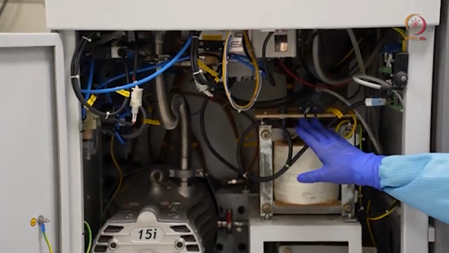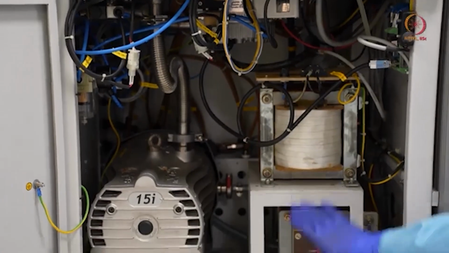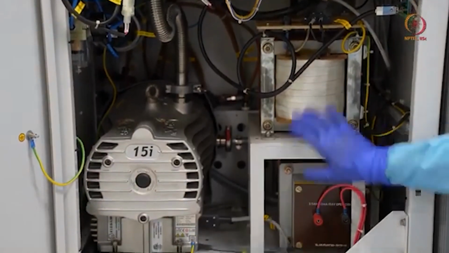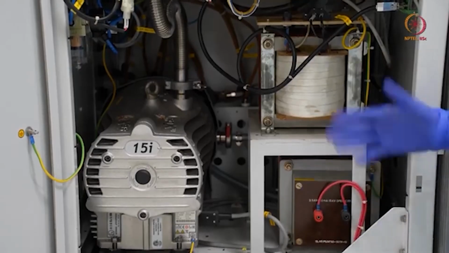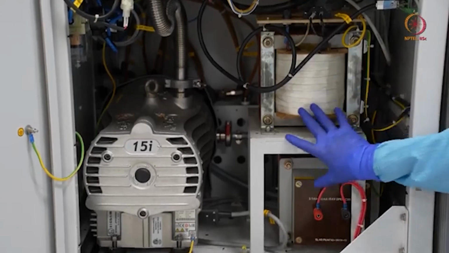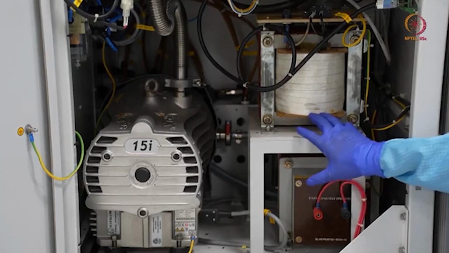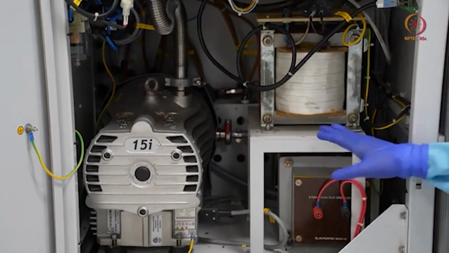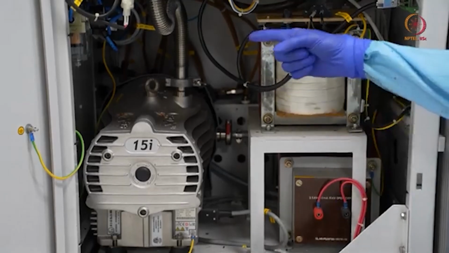Next, after these valves, we can see here the transformers. At least these two we can see, and one more transformer is there for the E-beam. These two transformers are useful for thermal evaporation, so we will discuss this in the later modules. So now let us come to this side.